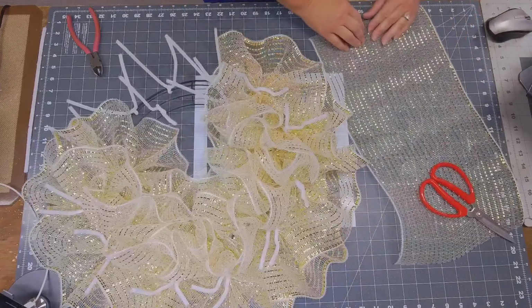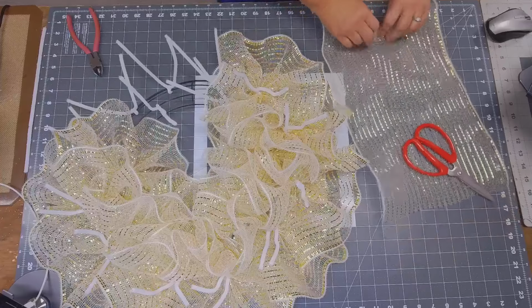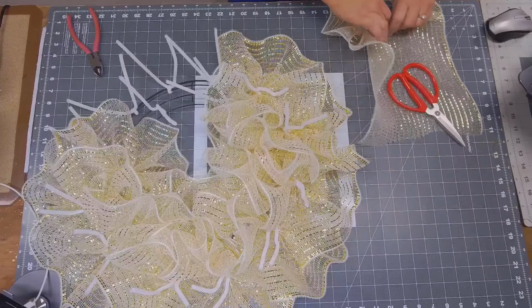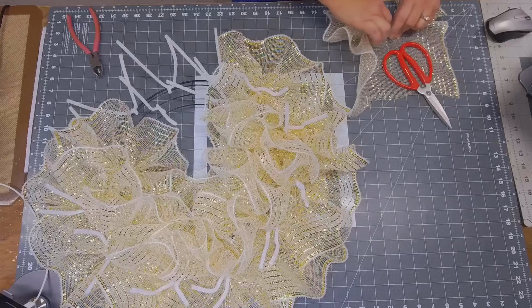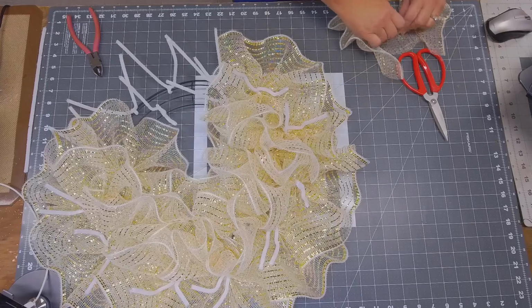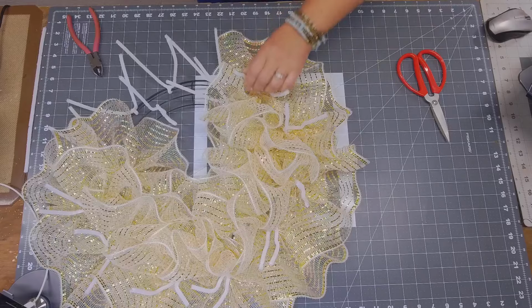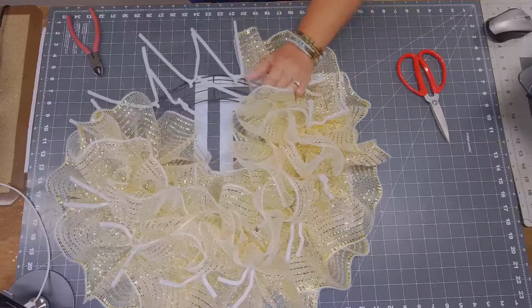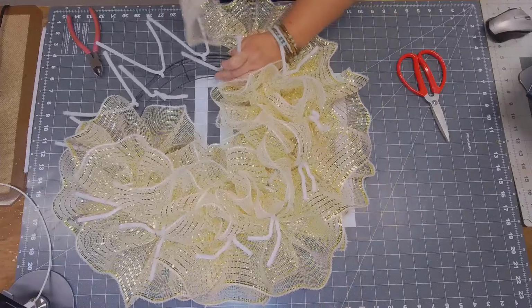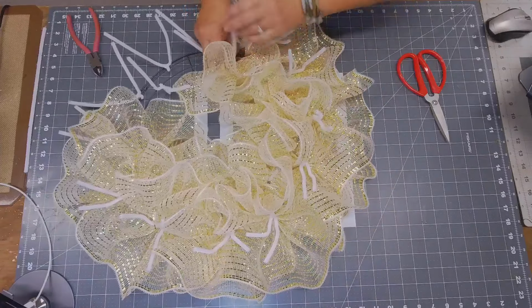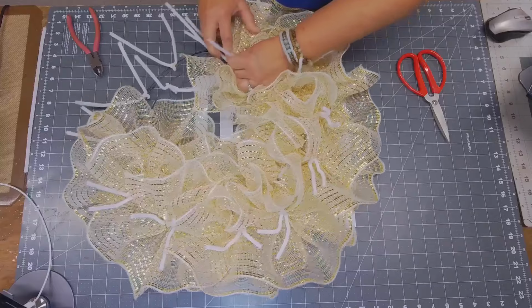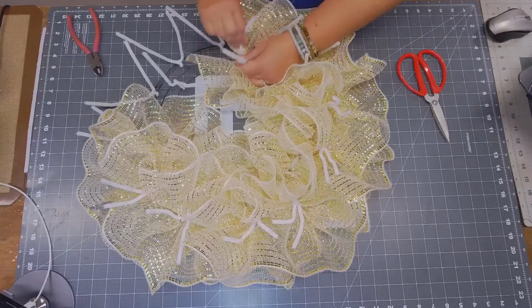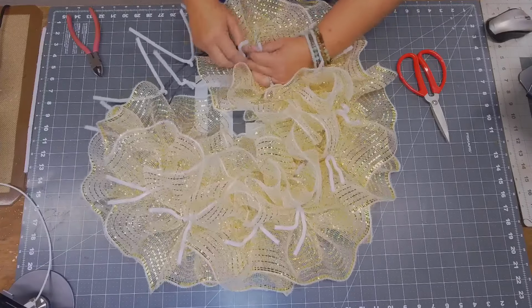This would be great for a 50th wedding anniversary, New Year's Eve wreath, graduation wreath, wedding design. Trying to think. Obviously Christmas with all that gold. Even the Easter wreath would be drop dead gorgeous.